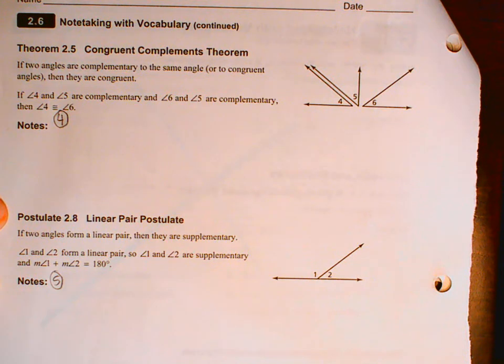The congruent complement theorem states that if two angles are complementary to the same angle, then they are congruent. So if angle 4 and 5 are complementary and angle 6 and 5 are complementary, then angle 4 and angle 6 are congruent. The proof for that one is very similar to number 2, the previous one, the congruent supplement theorem. The strategy is the same, it's just that instead of 180 it is 90.